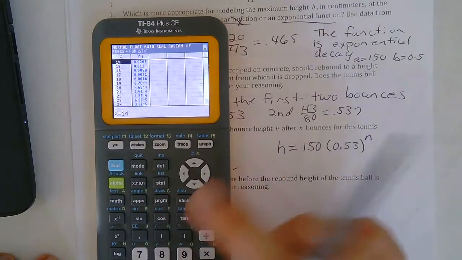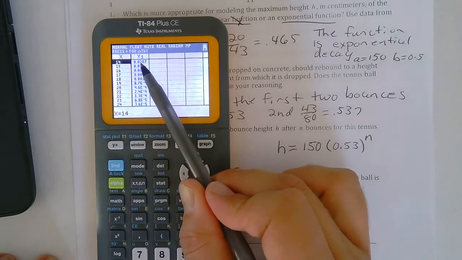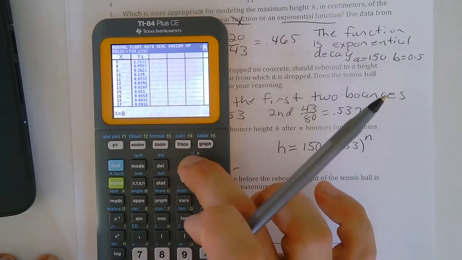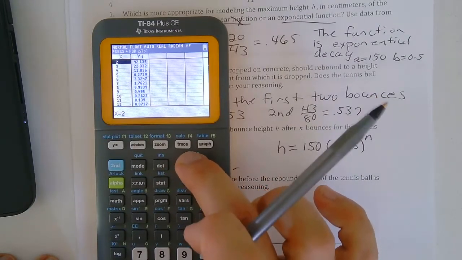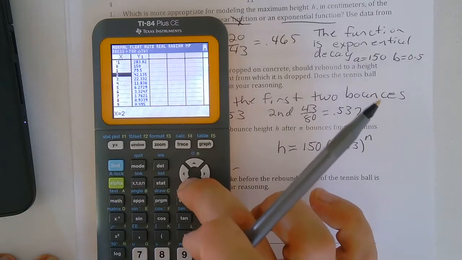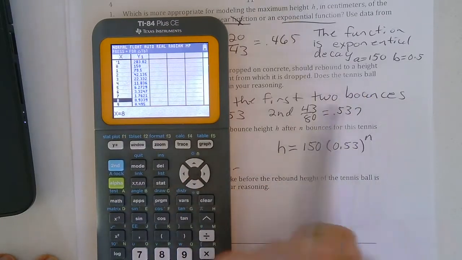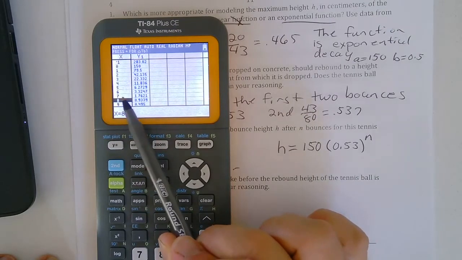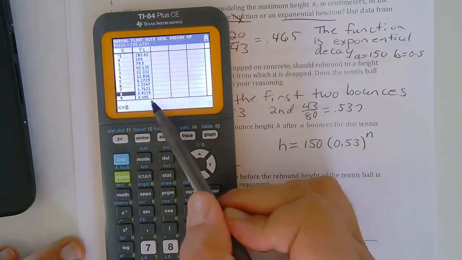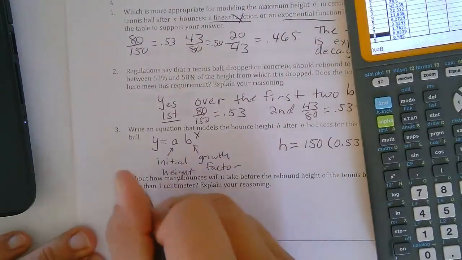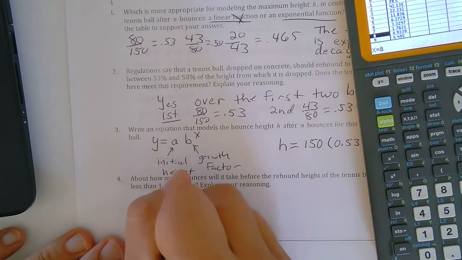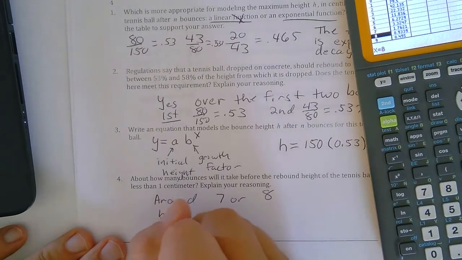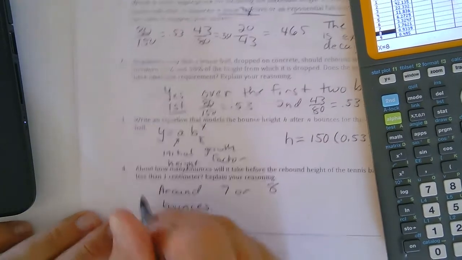And remember, the bounce back height here, we just happen to luck out, 1 centimeter is around 7 or 8 bounces. So this y value gives you about the number of centimeters. So here 150, 79. And then to get back to about 1 centimeter, we see that here this is about 1. It's around 7 or 8 bounces where it goes back to just 1 centimeter. And we use the table.